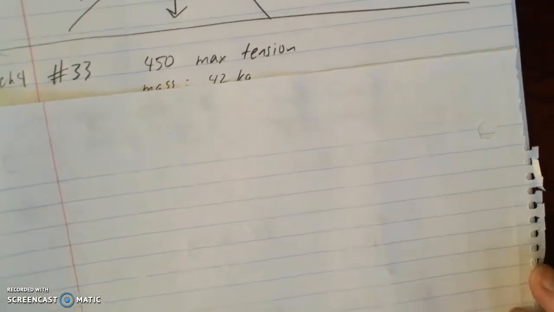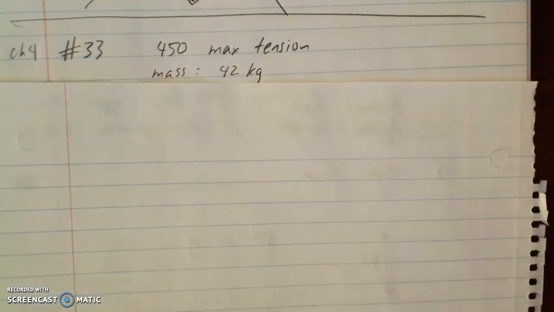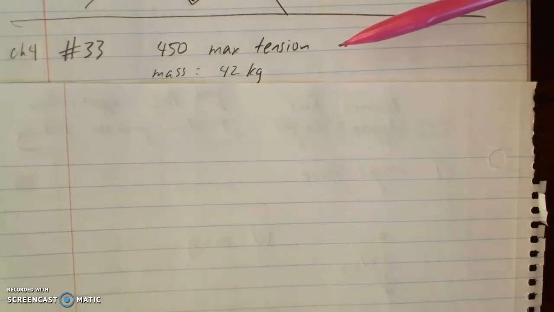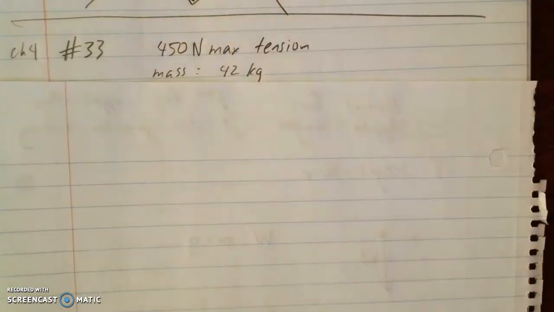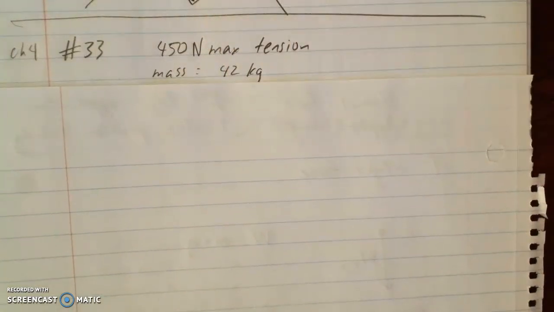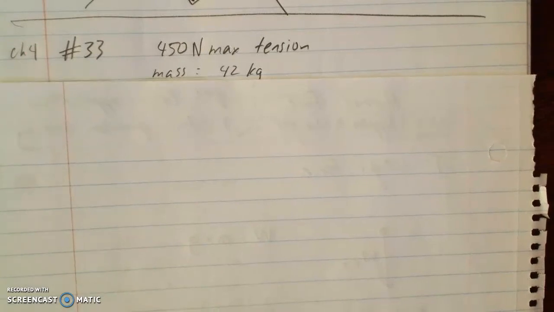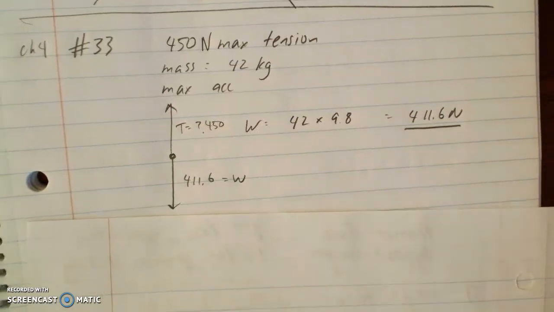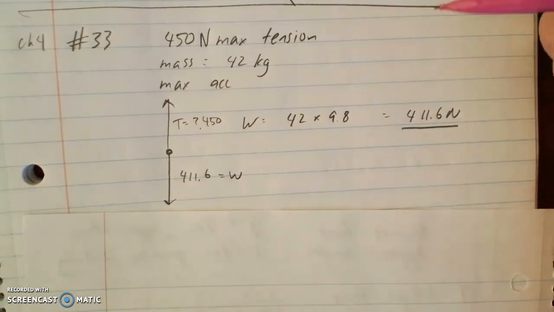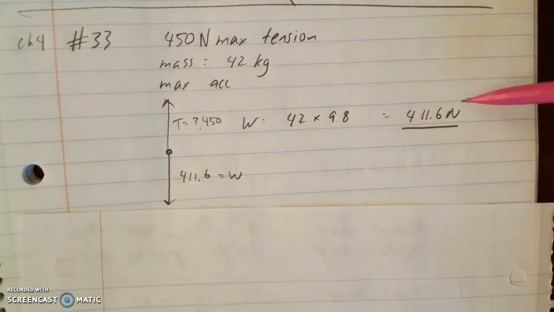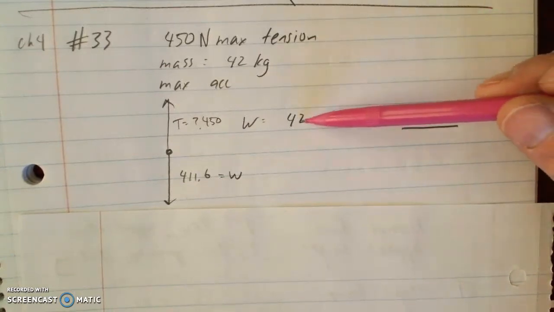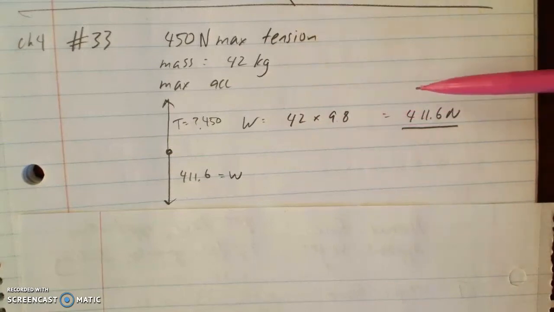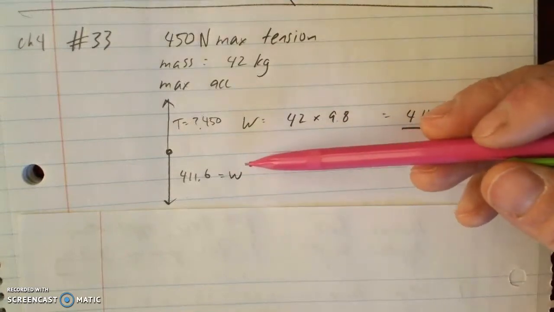So let's write down what we know in this problem to start with. We know that the maximum tension that the rope can withstand is 450 newtons, and we know that the mass of the objects in the bucket is 42 kilograms. So a great place to start on these problems is to draw a free body diagram. So I calculated the weight force here. I took the mass of the stuff in the bucket, 42 kilograms times 9.8, and found that the weight was 411.6 newtons. So I'm going to write that in on my free body diagram here.